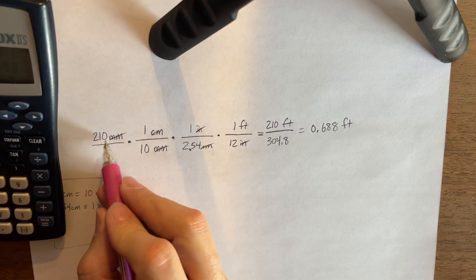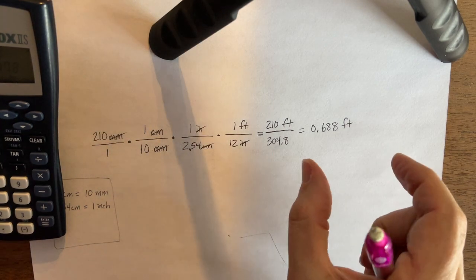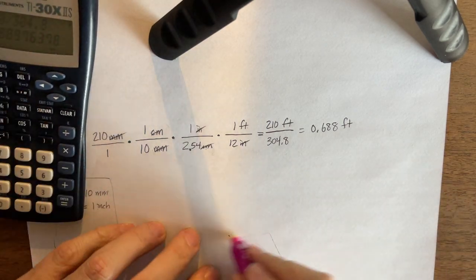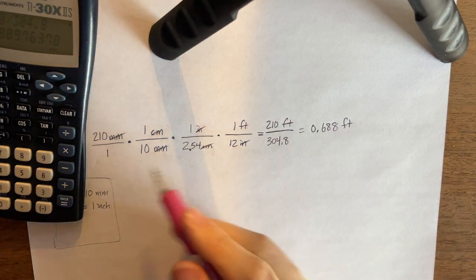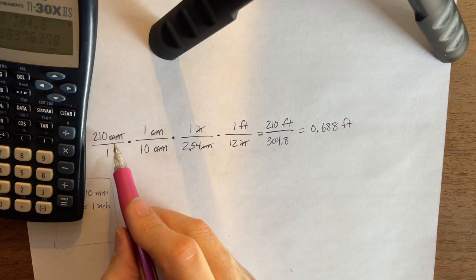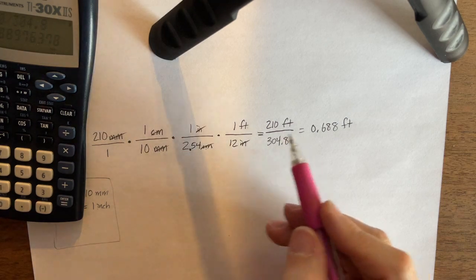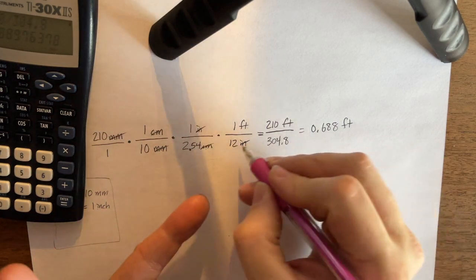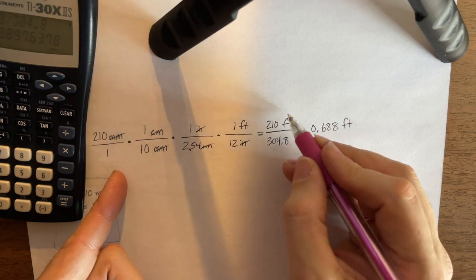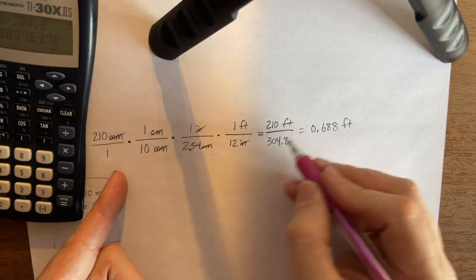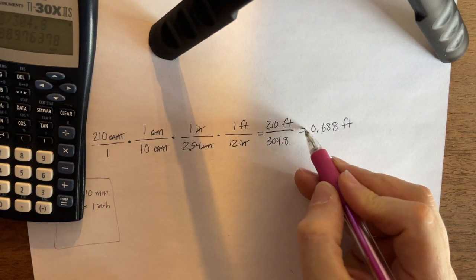Think about that. 210 millimeters is definitely a fraction of a foot. But the miraculous part about this is that we didn't even have to think. There was no questioning because, by the way, this has no meter or no units on the bottom. All we end up with is feet. This divided by that, voila. So it takes the thinking out of it.